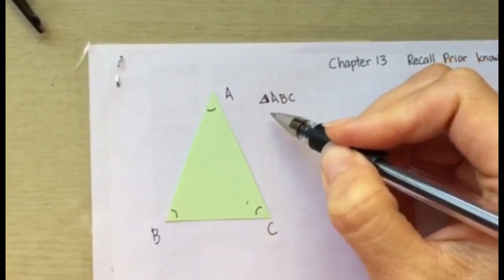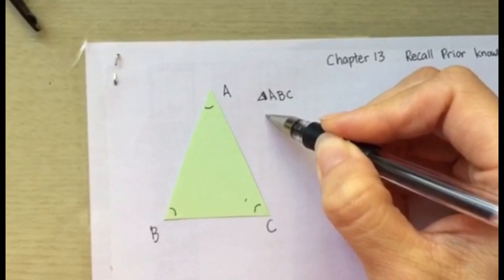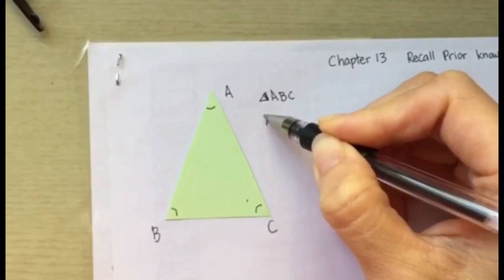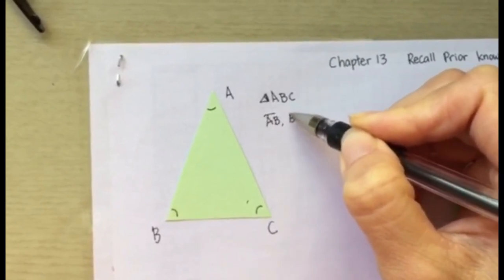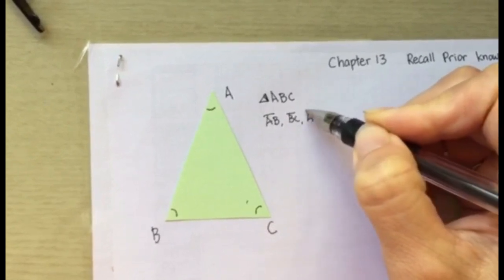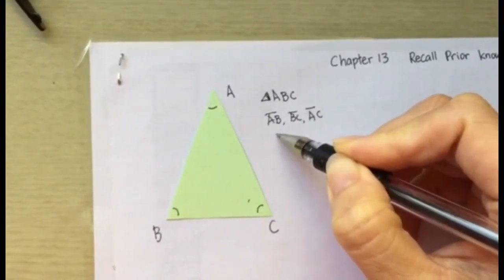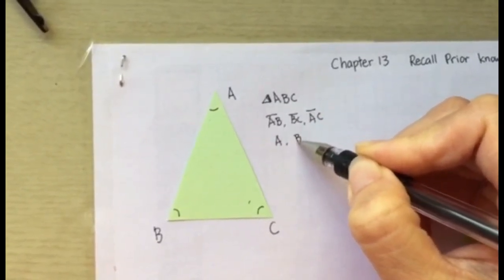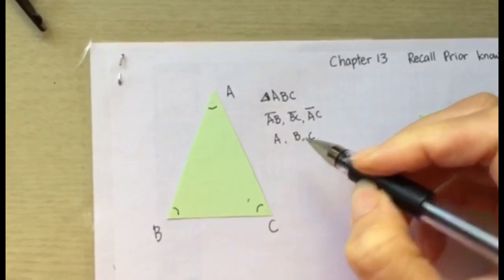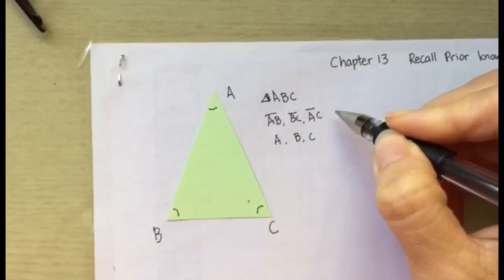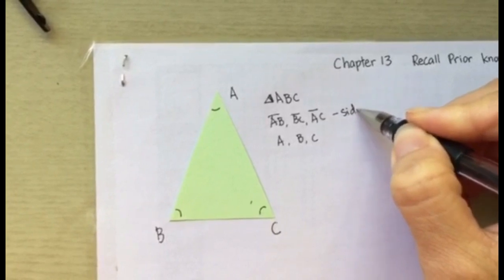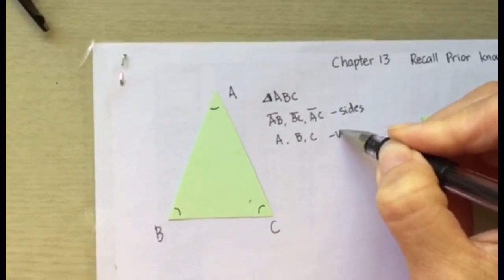So triangle ABC has sides AB, BC, AC, and vertices A, B, C. So these are sides. These are vertices.